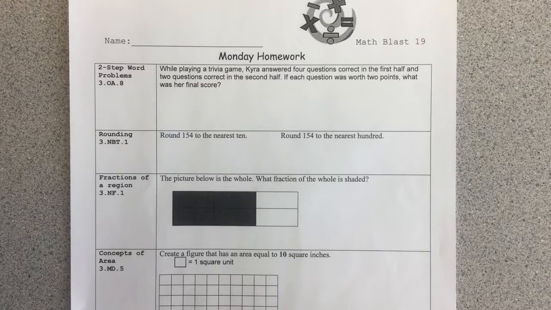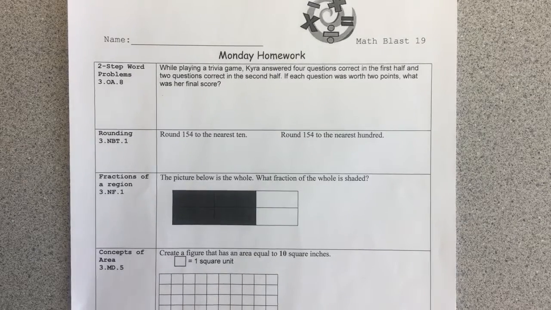Math Class 19, Two-Step Word Problems. While playing a trivia game, Kyra answered 4 questions correct in the first half and 2 questions correct in the second half. If each question was worth 2 points, what was her final score?